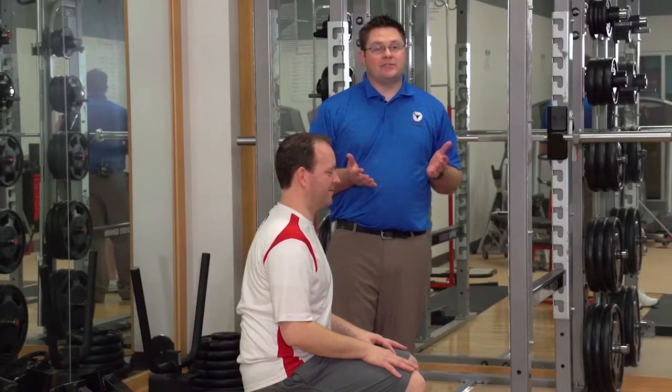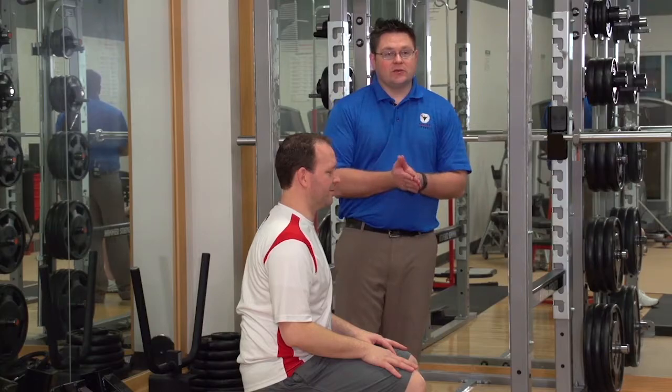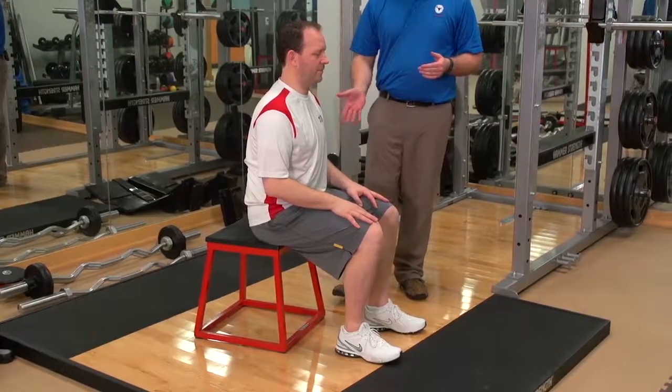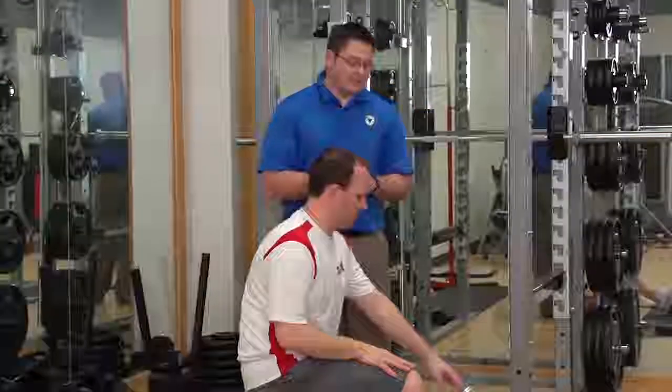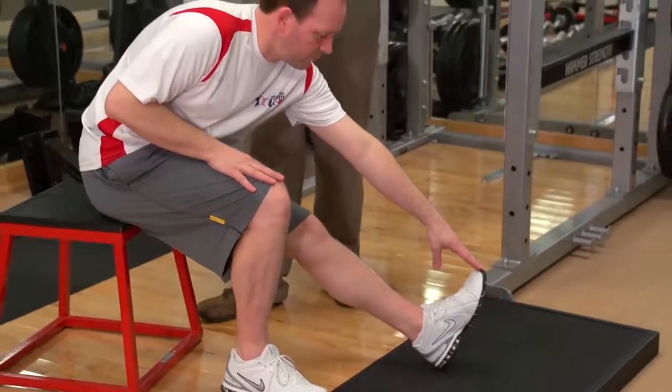For those who have balance issues, hamstring flexibility can be worked on without actually having to get all the way to the ground. In this case, Steven's going to sit on a stool. He's going to be closer to the edge, and he's going to extend a leg out, point his toes towards the ceiling, and then reach out with his hand. Trying to keep his leg straight, he'll get a nice stretch in his hamstring.